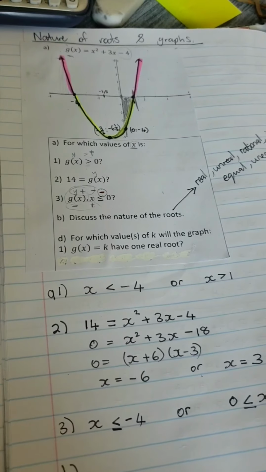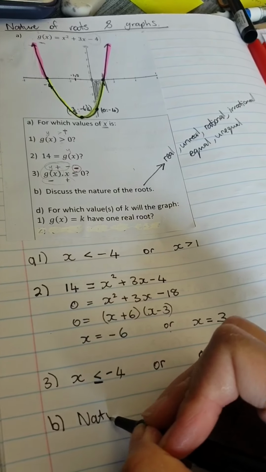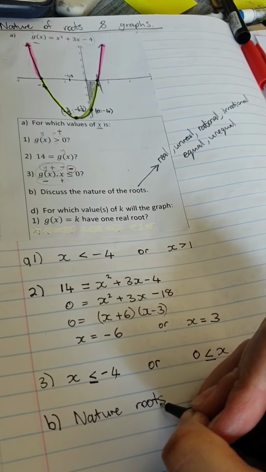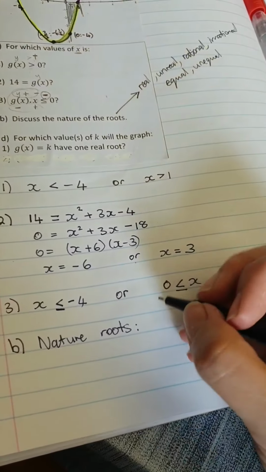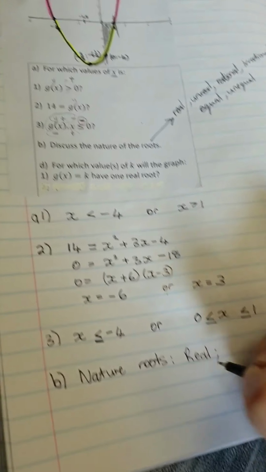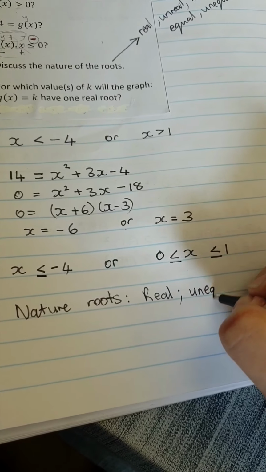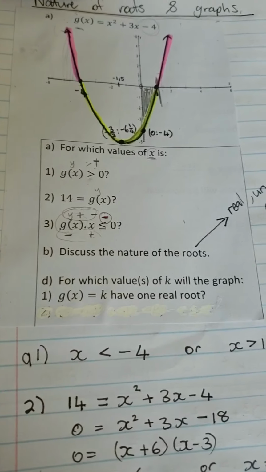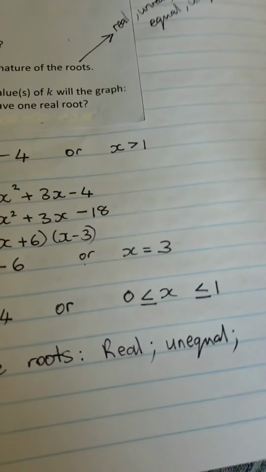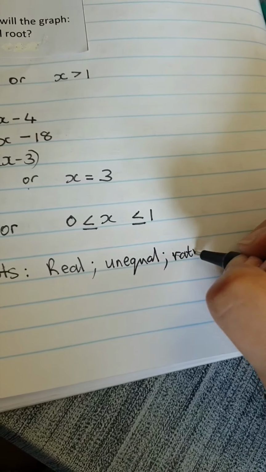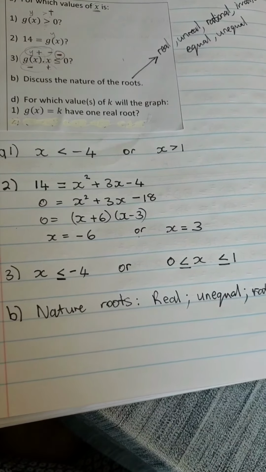So first of all, I have two x-intercepts. So basically, what are my roots like? That's what nature of roots means. My roots are real. It's minus 4 and 1, so they're definitely not equal. So they are unequal. They are two distinct values that I can read off, minus 4 and 1. So they are rational values. I can express them as fractions. Okay, so those are the nature of my roots.